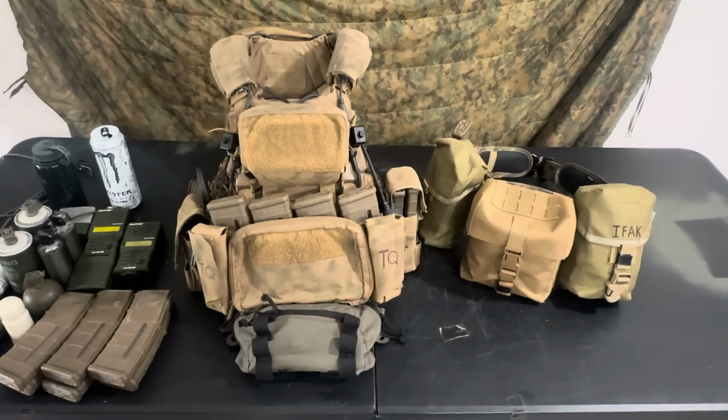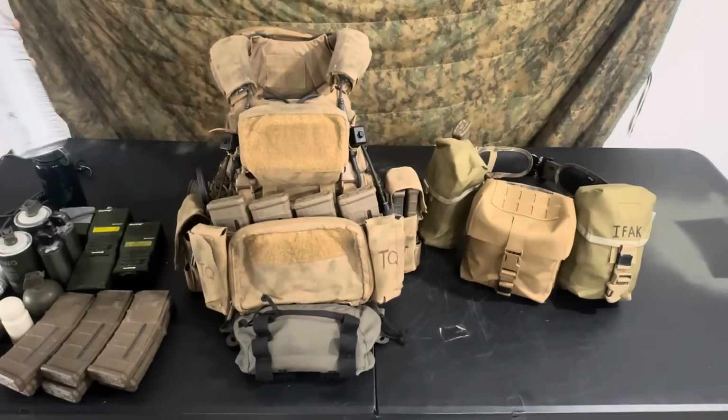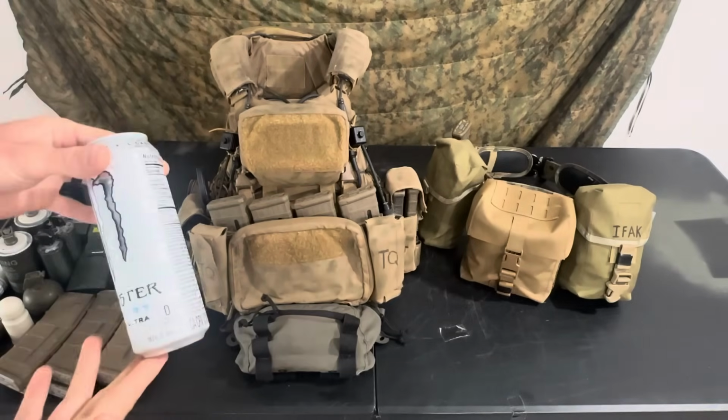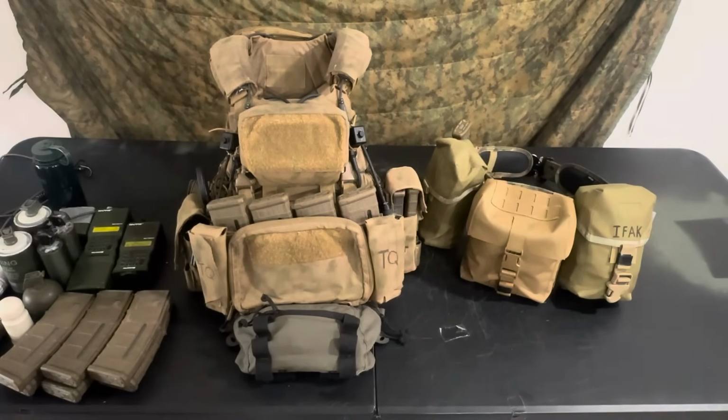But to get started, I'm going to take a sip of the extended mag White Monster with the switch.